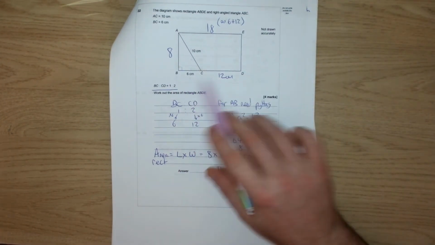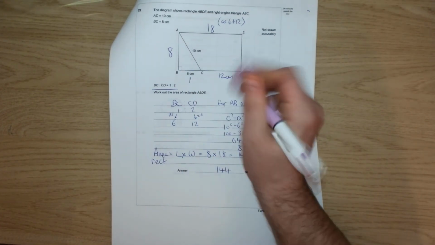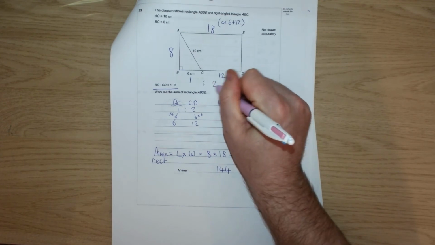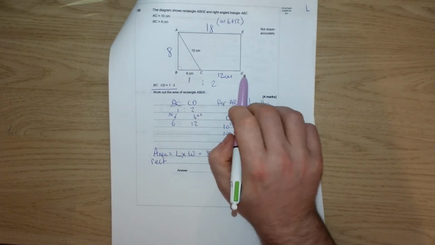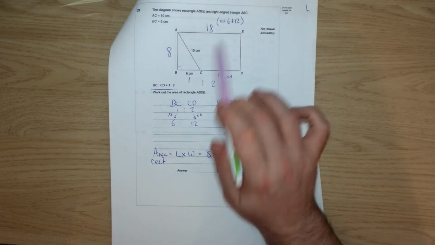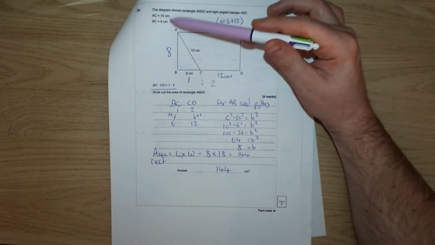So first of all, we're going to label this as 12, because if this bit is one part and CD is two parts, this means this bit is double. So if that's 6, it doubles to 12, which means the whole width of that rectangle is going to be 18, as 6 add 12. We then need to work out the area.